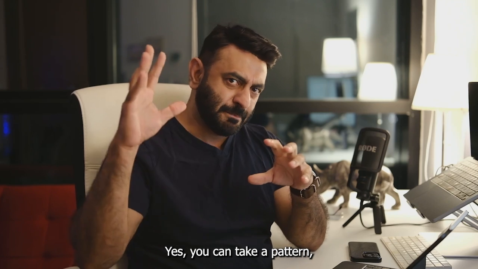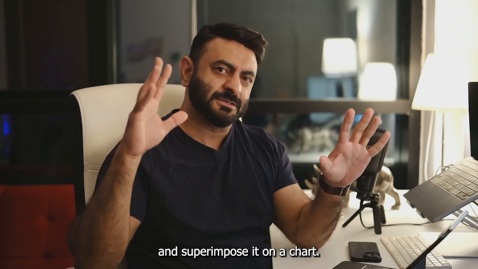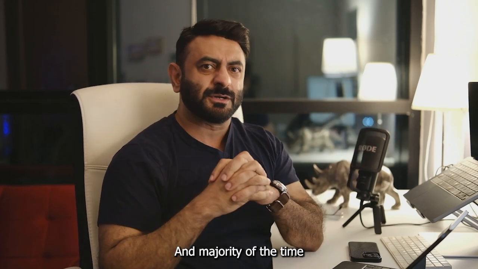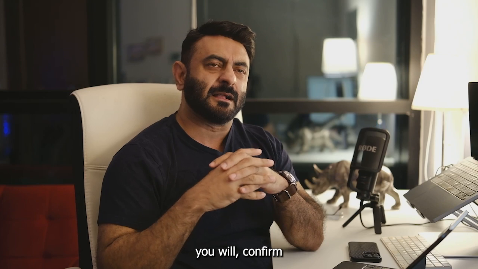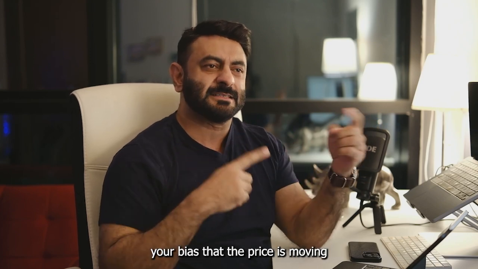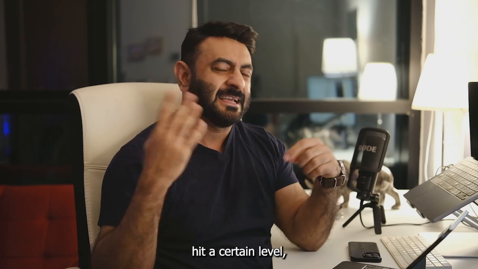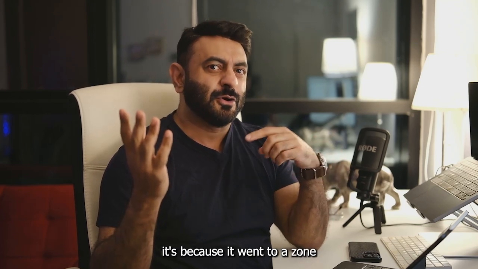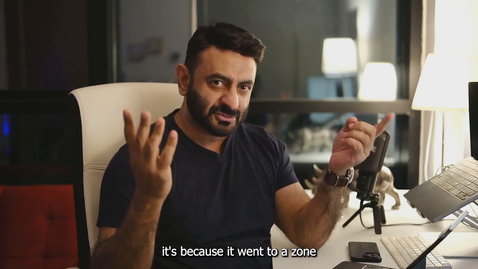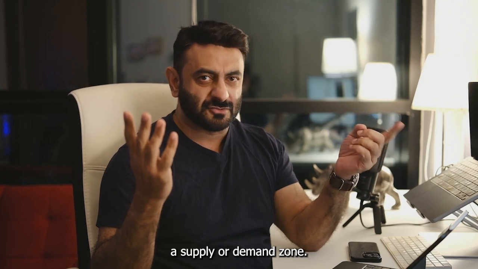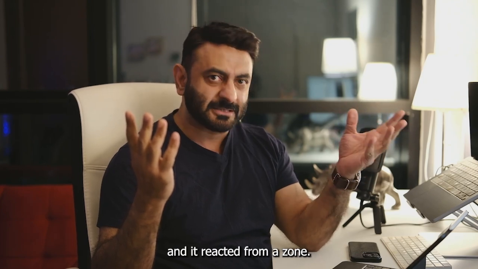Yes, you can take a pattern and superimpose it on a chart, and majority of the time you will confirm your bias that the price is moving because it hit a certain level, but it's not because it hit a certain level, it's because it went to a zone and it reacted from a zone, a supply or demand zone.